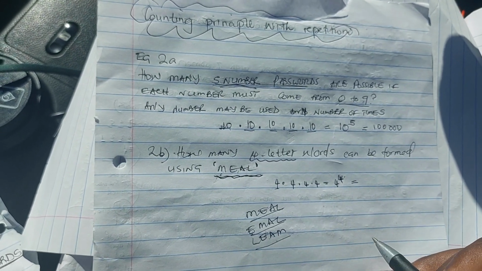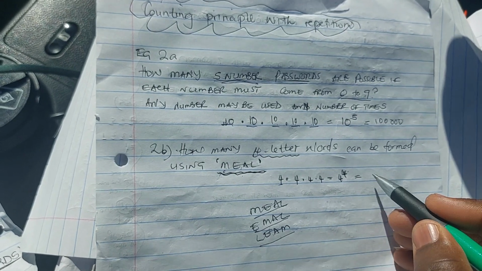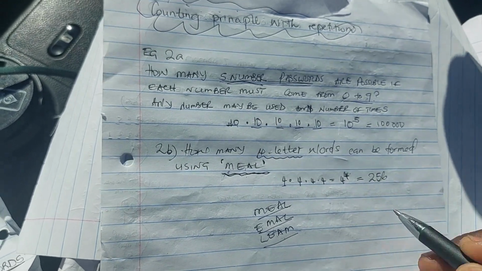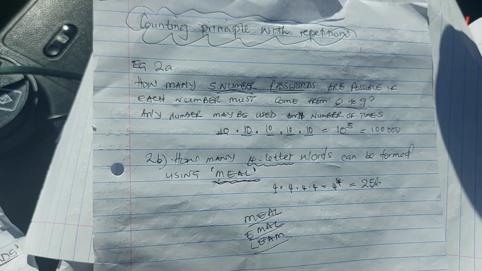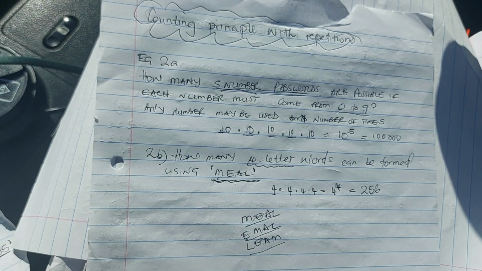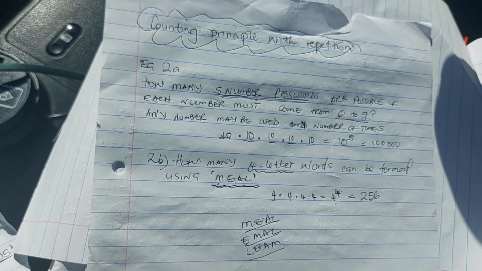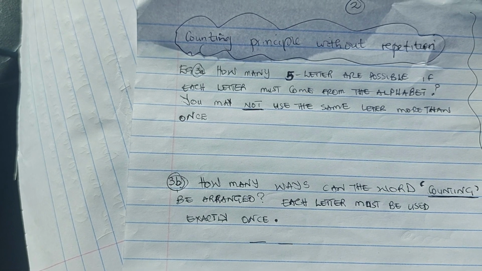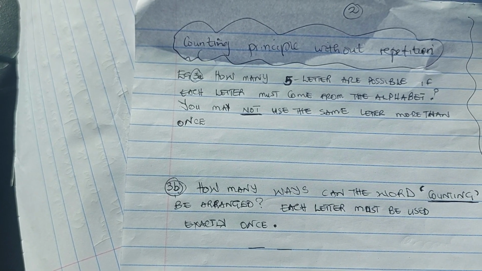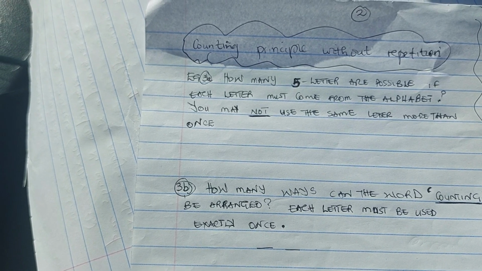So 4 to the power of 4: 4 times 4 is 16, times 4 is 64, times 4, I think it's 256. So you can just punch it in to confirm your answer. And as I have said, you need to leave your answer as the number. Don't leave it as a power. You need to multiply. Right, remember on the second principle, we talked about counting principles with repetition.